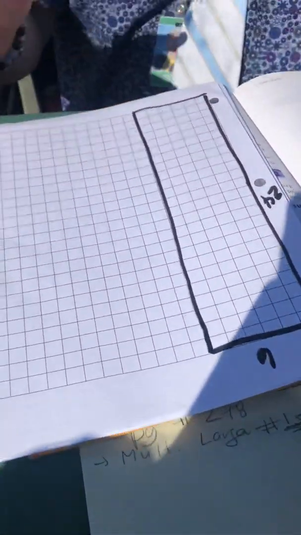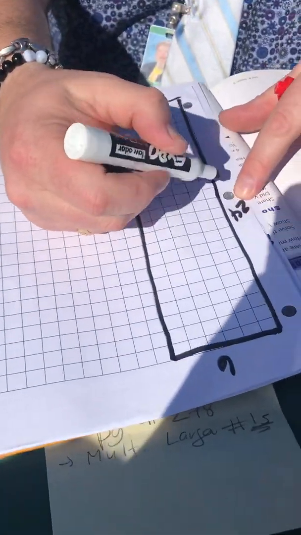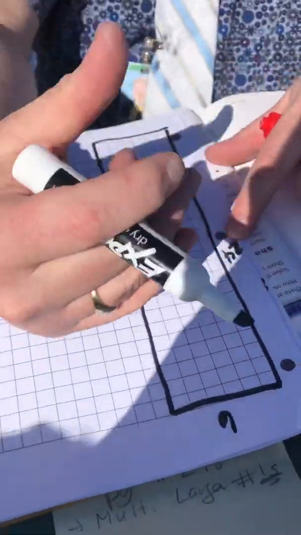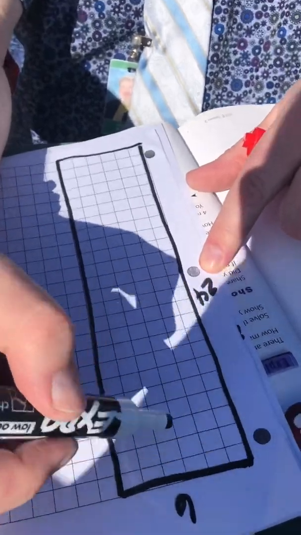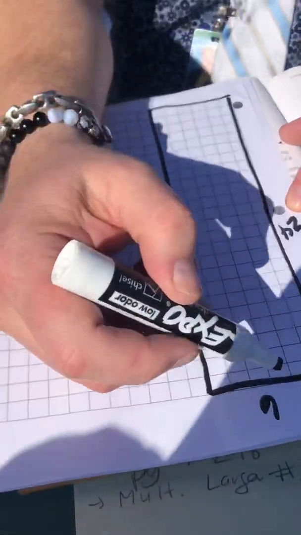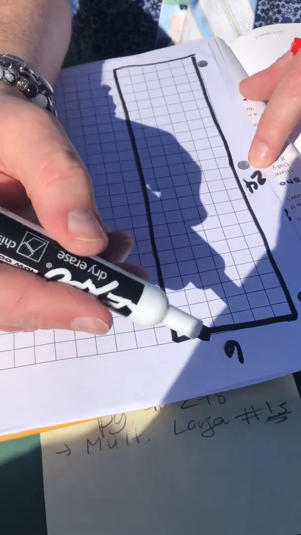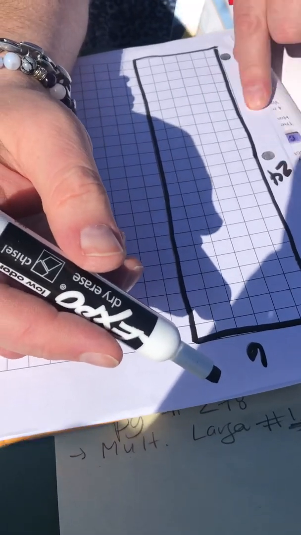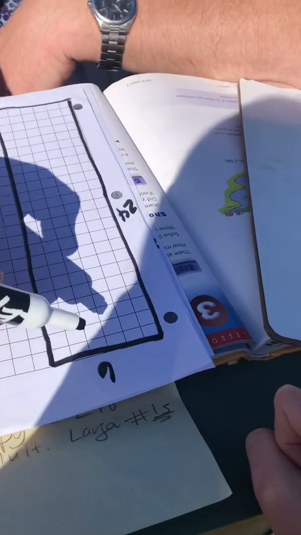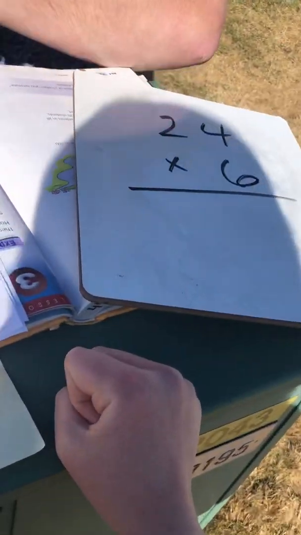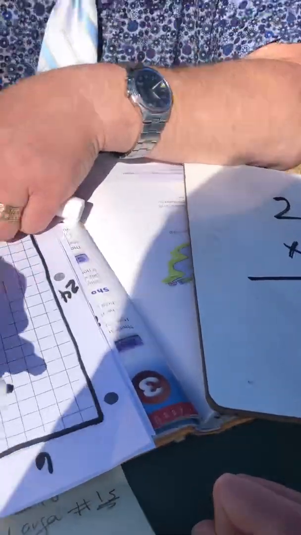So the length is 24. If we were looking at area, it would be length times width, 24 times 6. So A is equal to 24 times 6. But today we're only looking at how to solve a problem of two digit by 1 digit.